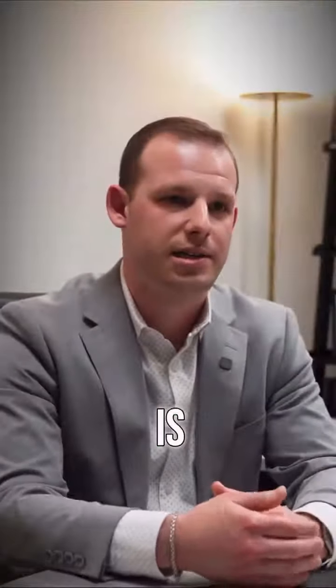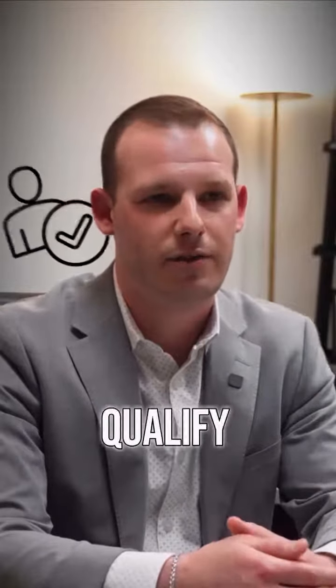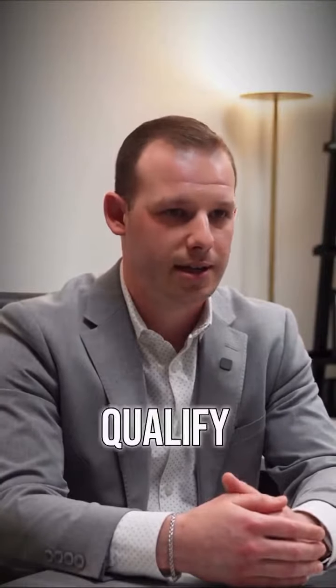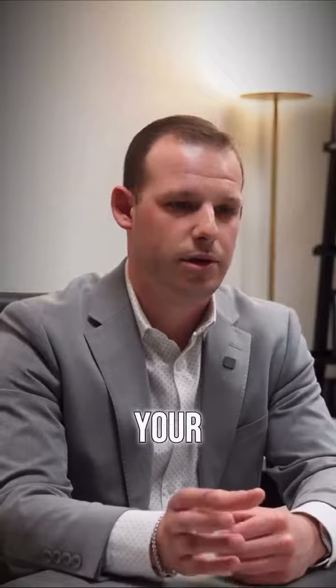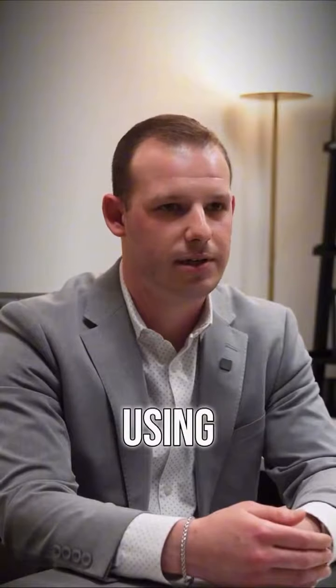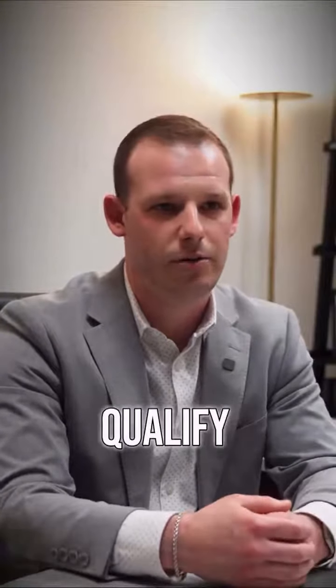The next piece is income. Income determines how much you qualify for. Even on the bank statement loan, we use a debt to income ratio to qualify. It's about 50%. Your total monthly expenses can be no more than 50% of the monthly income that we're using. And that's how we determine the maximum that you qualify for.